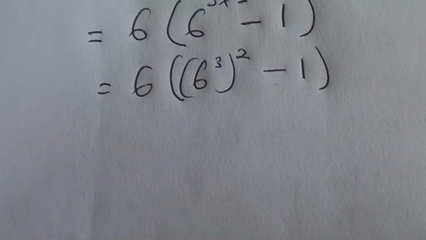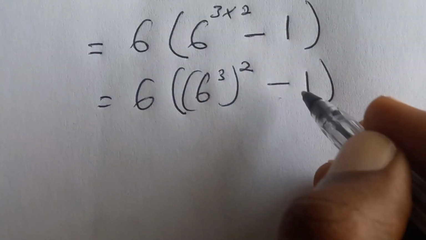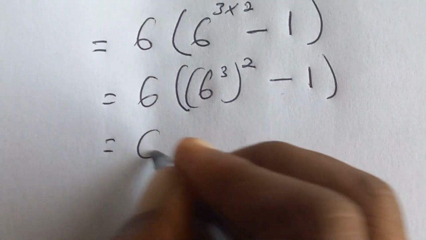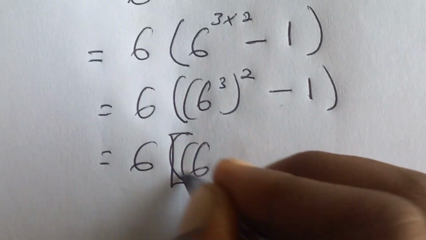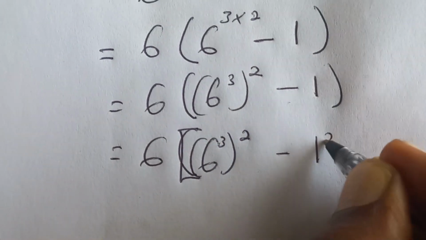So in algebra, this one is 1 exponent 2. So let's write it again: 6 into bracket, 6 exponent 3 exponent 2 minus 1 exponent 2.